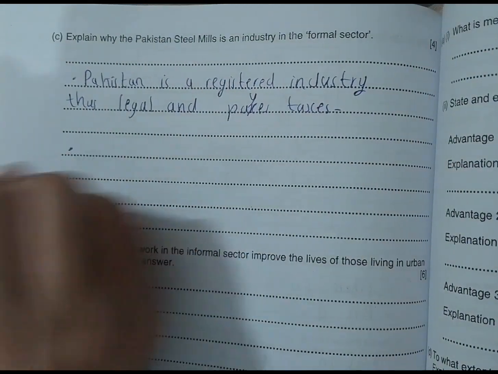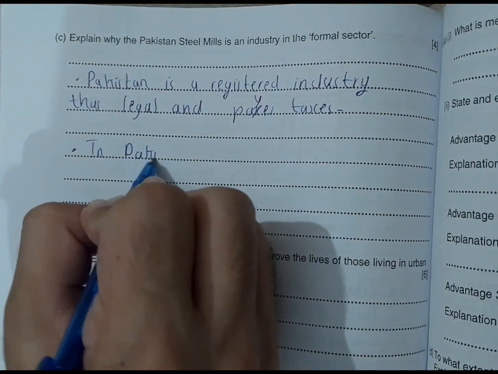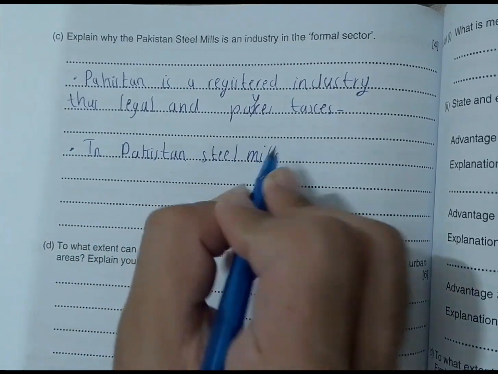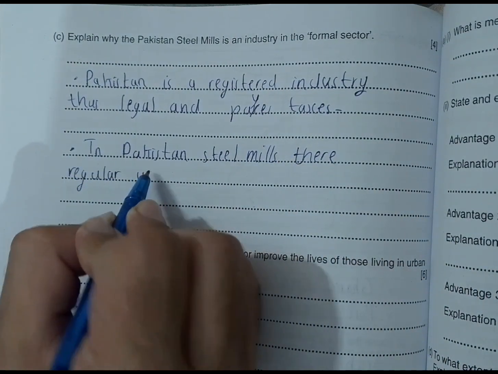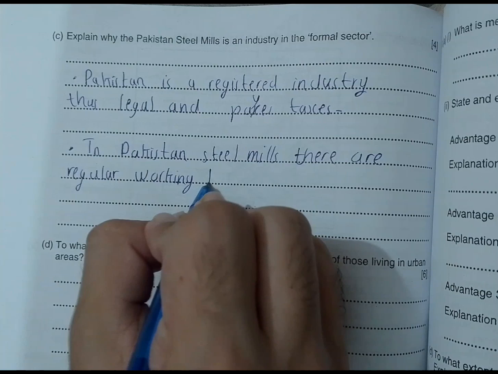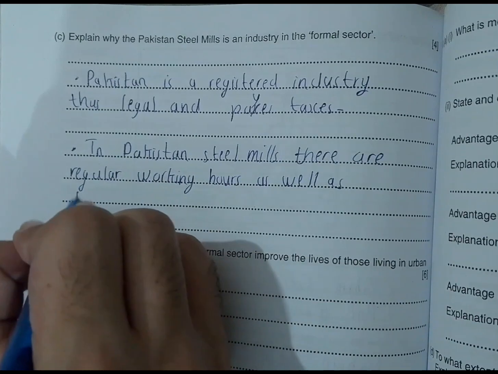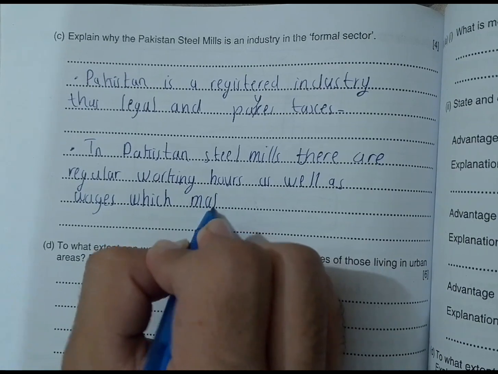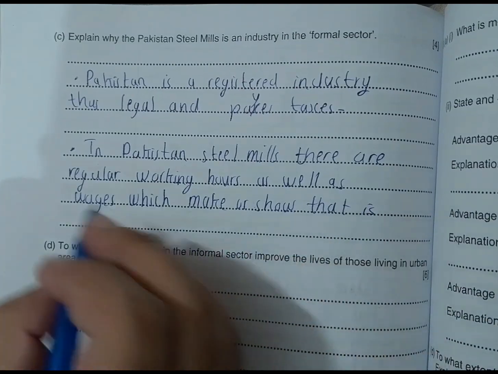Now let's move on to the second factor. In Pakistan steel mills, there are regular working hours as well as wages, which show that it is a formal sector.